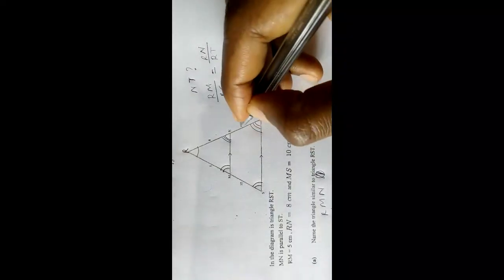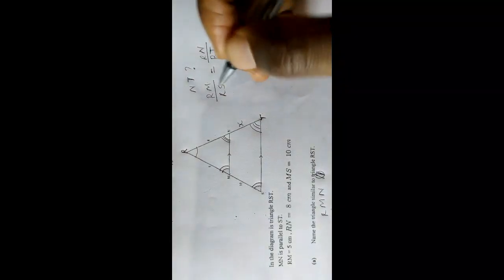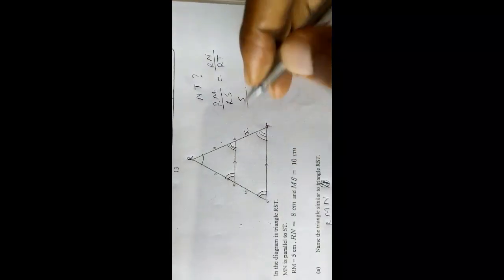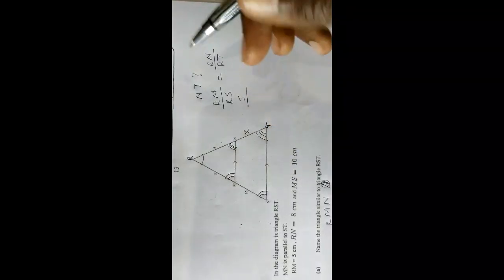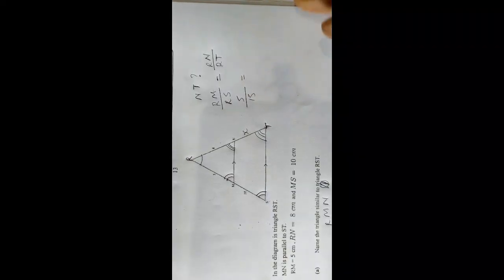So let us say NT is X. Now we can substitute the values. Side RM is equivalent to 5 centimeters. So this is 5 over RS. This is going to be 5 for RM plus 10 for MS, which is 15, is equal to RN.